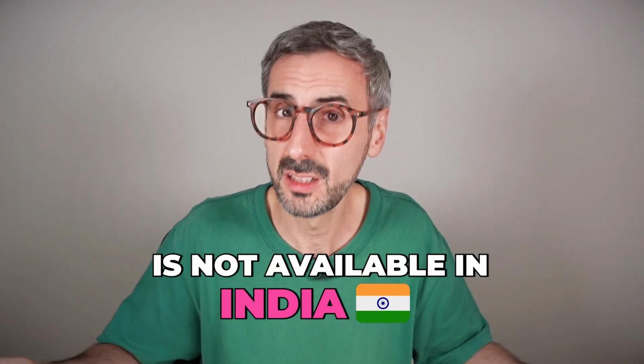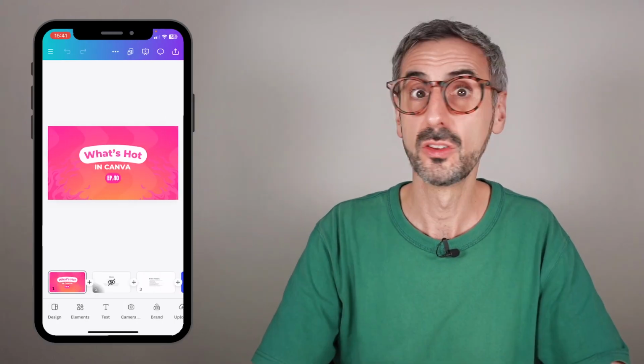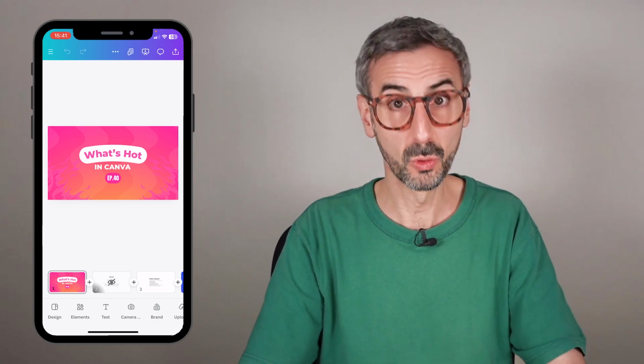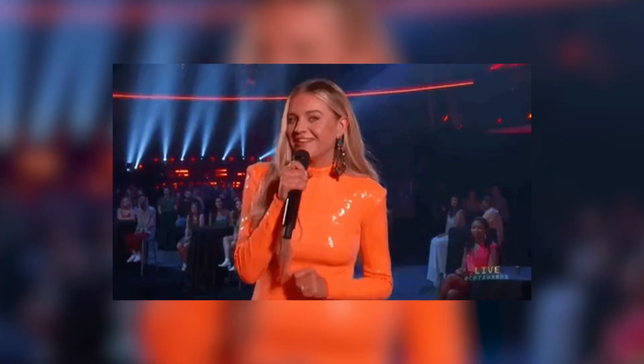I agree. This feature, for example, is not available in India. It's not available in China for some reasons that were never clear to us. But now it is available on your mobile version of Canva. So I have Canva here. So I'm going to share what I see here on my mobile on your screen so you can see what I'm doing. It's the same presentation, What's Hot 40. In case you haven't watched it, I think I give you some clues that you should probably watch it.